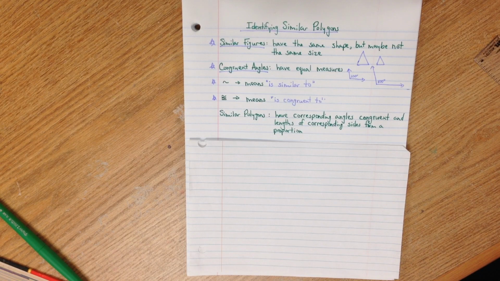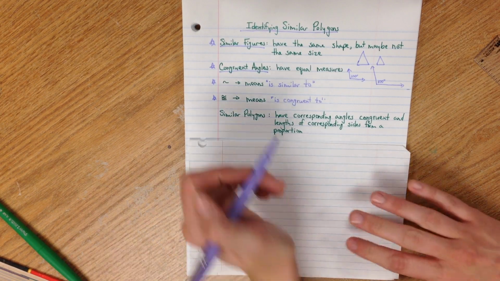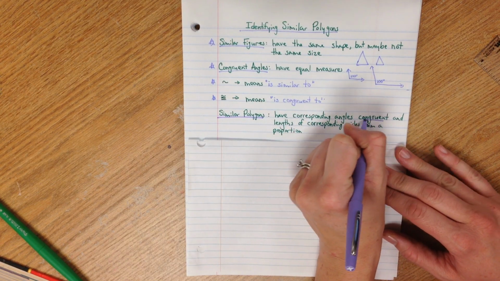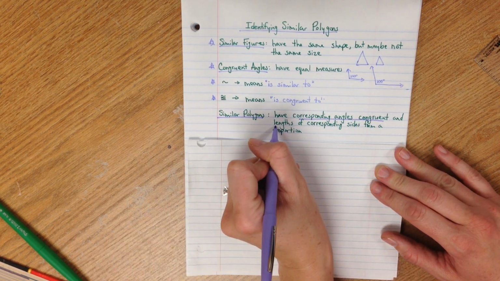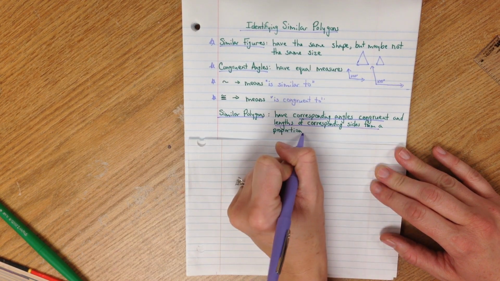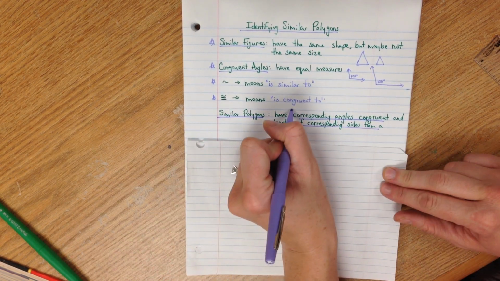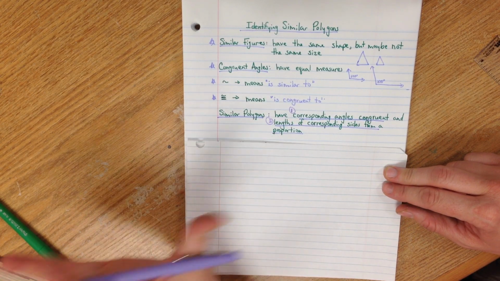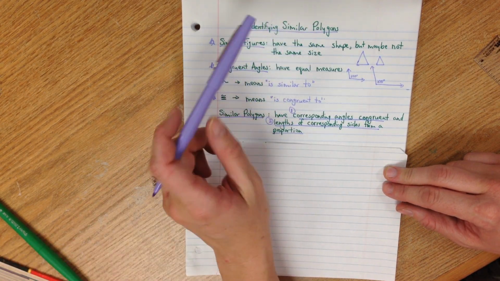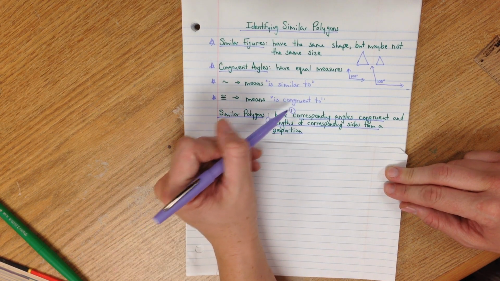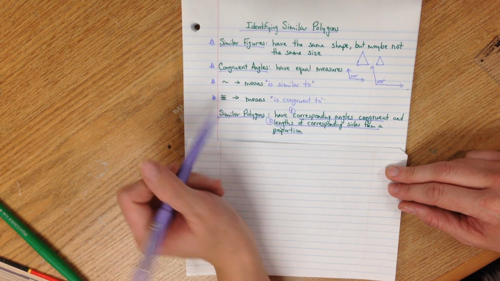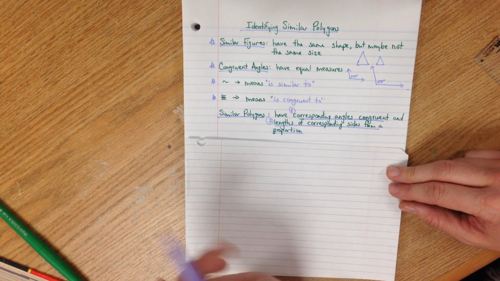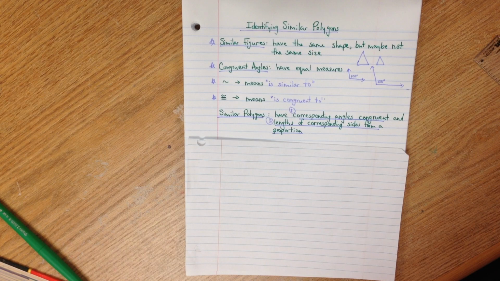Similar polygons have corresponding angles that are congruent, and the lengths of the corresponding sides form a proportion. Those are the two tests to see whether two polygons are similar, and that's what we're going to focus on today: looking at two shapes and deciding, are their corresponding angles congruent, and do the lengths of their corresponding sides form a proportion.